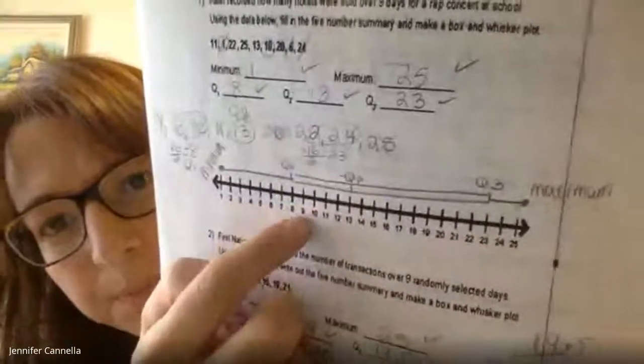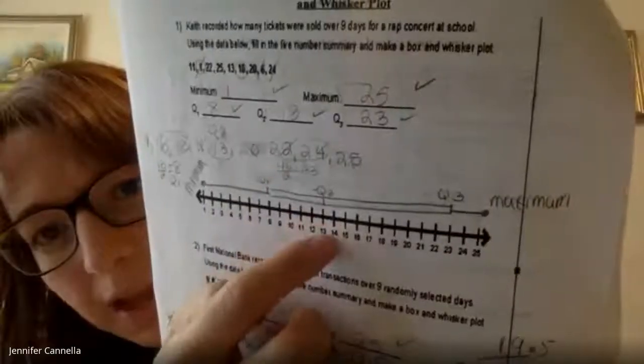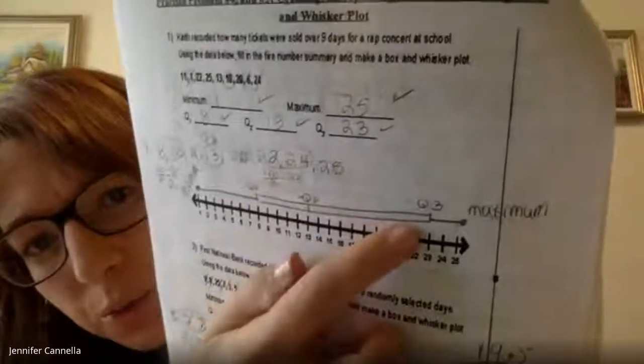The Q1 was 8. I put a line on 8. The Q2 was 13. I put a line down the middle. And the Q3 was 23. Therefore, this is my box and whisker plot labeled properly.